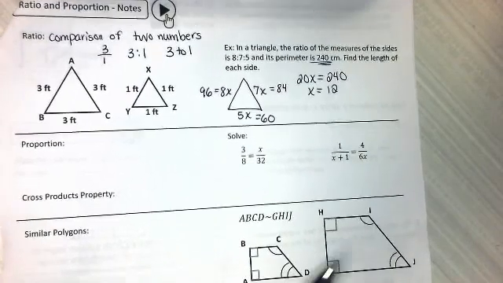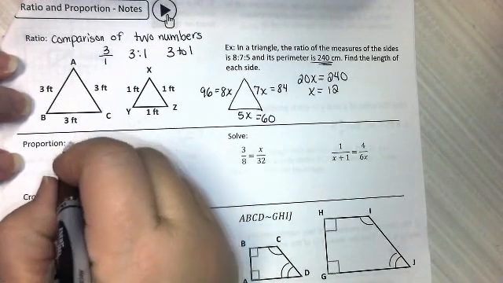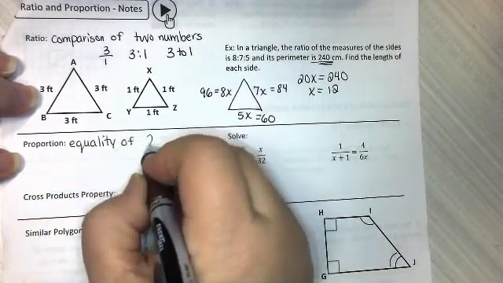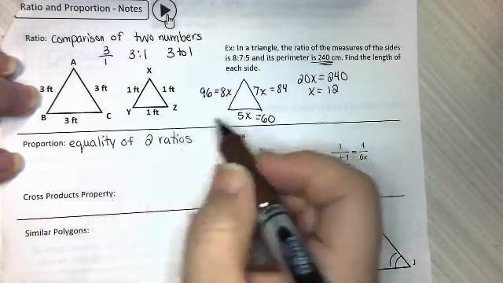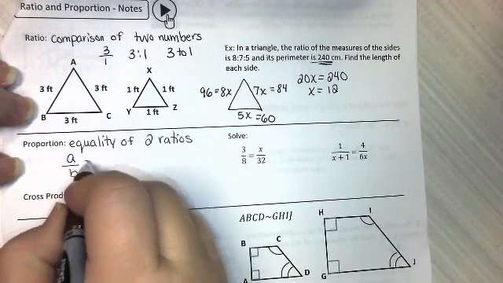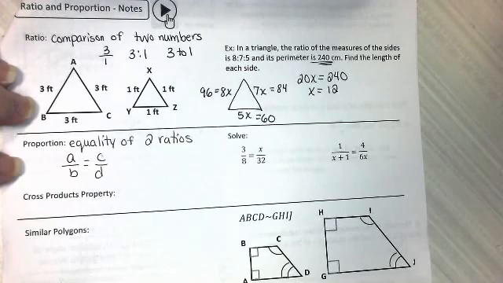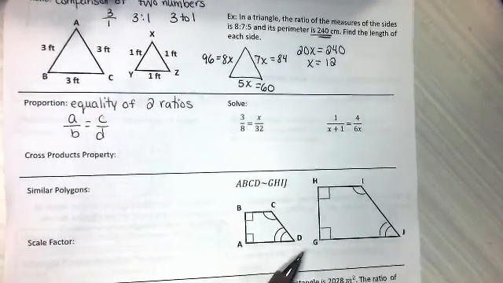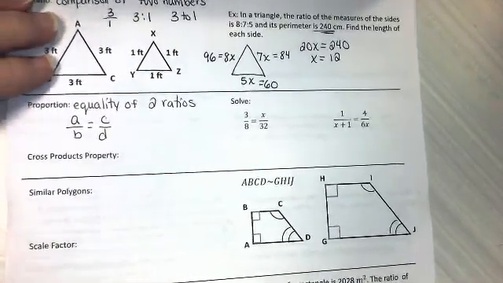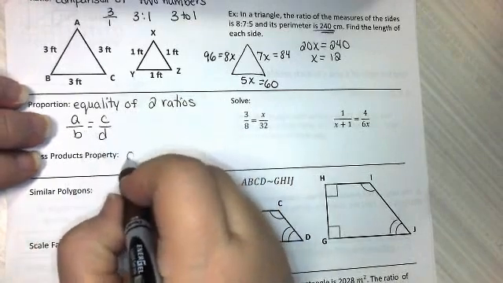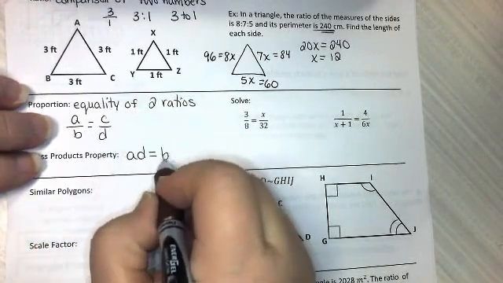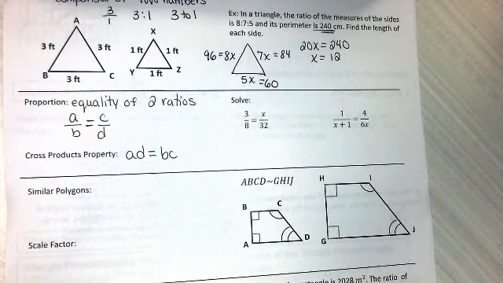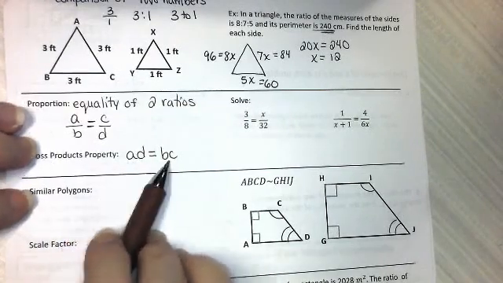A proportion is when we just set two ratios equal to each other. So I'll write it as the equality of two ratios. For example, A over B equals C over D. That's a proportion with an equal sign in between. We have what's called the cross products property. Some teachers call that cross multiplying. That's when we multiply A times D, and that's equal to B times C. That only works across an equal sign. Don't try that across any other sign. And then we solve for the missing part.